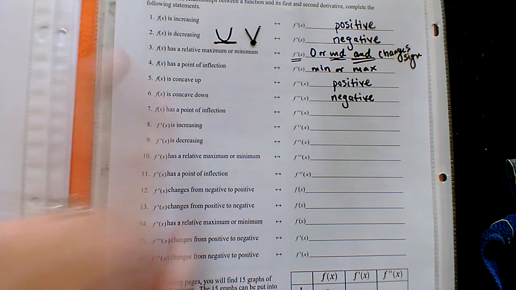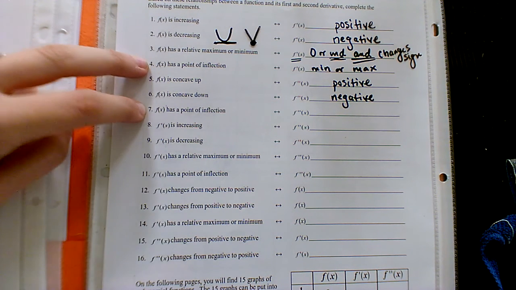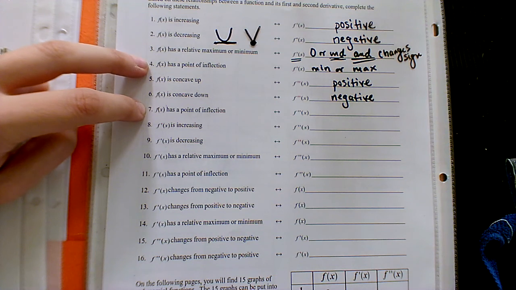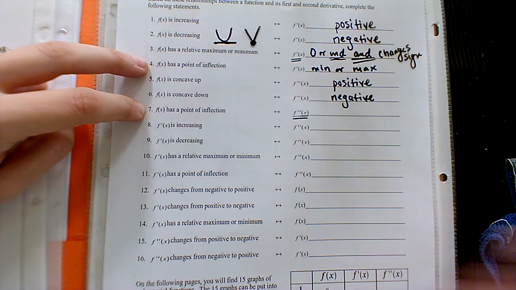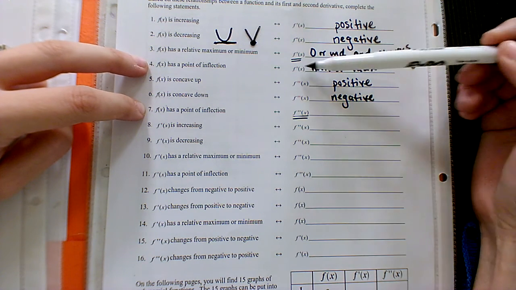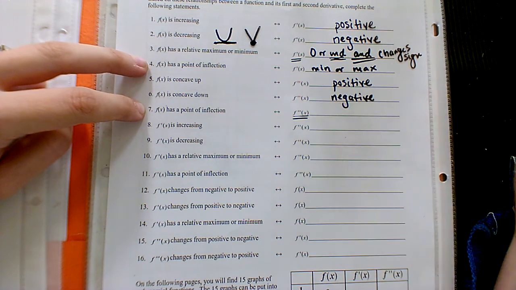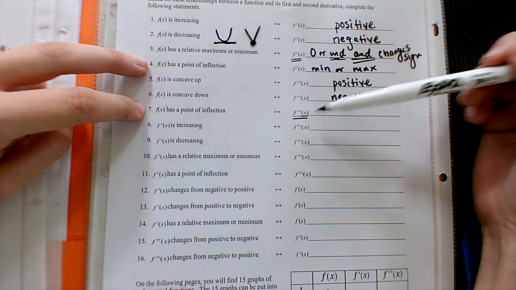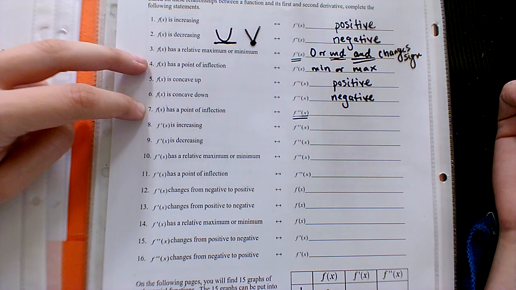All right, and then notice how 7 is the same as 4. Okay, f of x has a point of inflection, but now they're asking us for the connection to the second derivative instead of the first. So let's say we have another point of inflection though. What does that mean about the second derivative information?